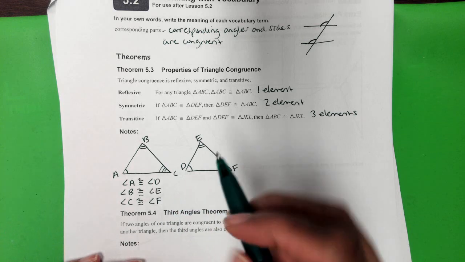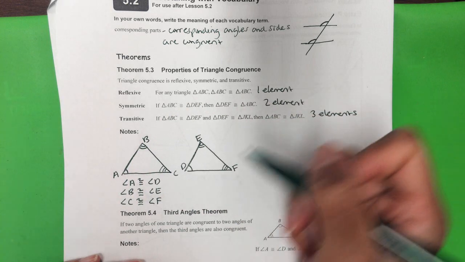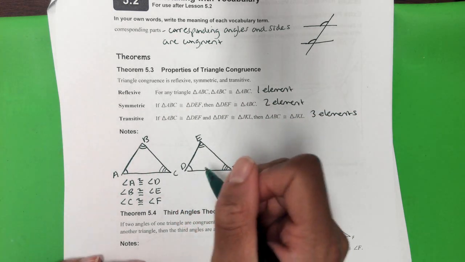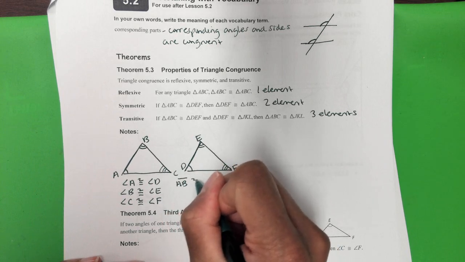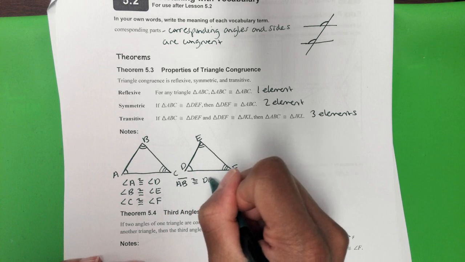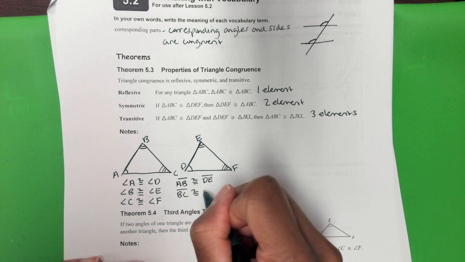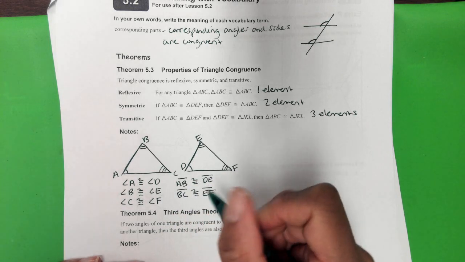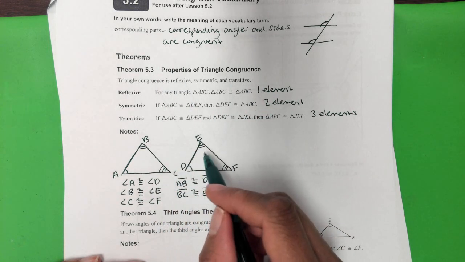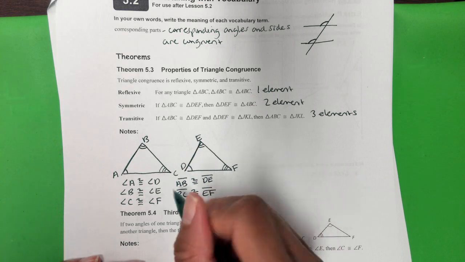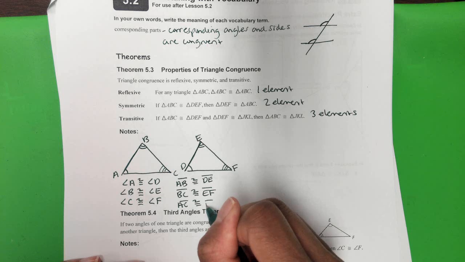So now let's talk about corresponding sides. AB must be congruent to line segment DE. So make sure I'm saying line segment. And to do that, I have the line segment symbol on top. AB congruent to line segment DE. Then I have line segment BC is congruent to line segment EF. There might be times this might not look so pretty. It might be rotated. So make sure you realize which line segments are truly congruent to each other. And our last one is AC is congruent to DF.